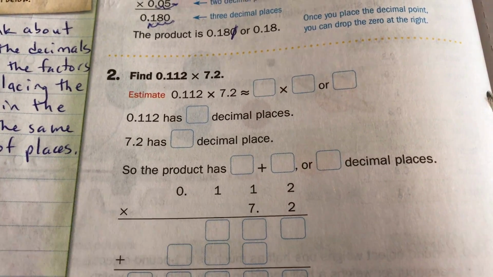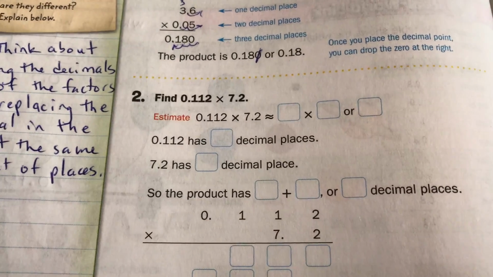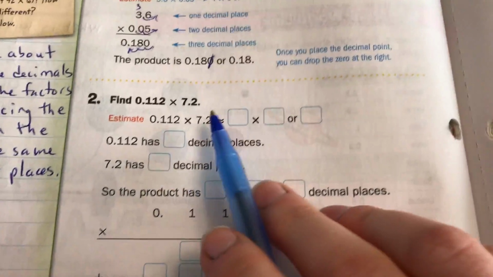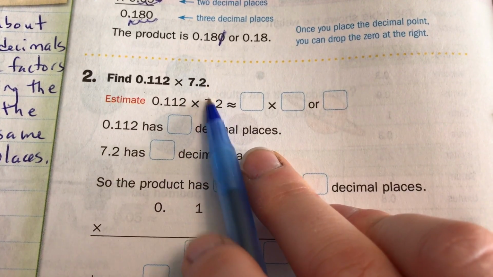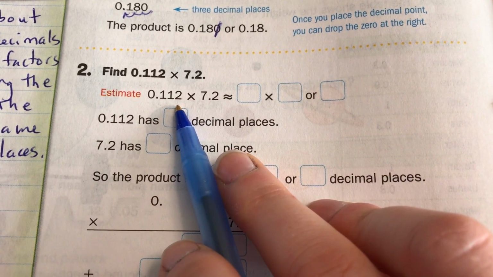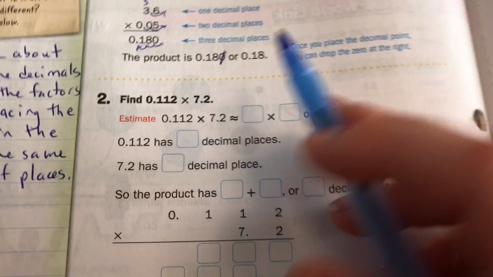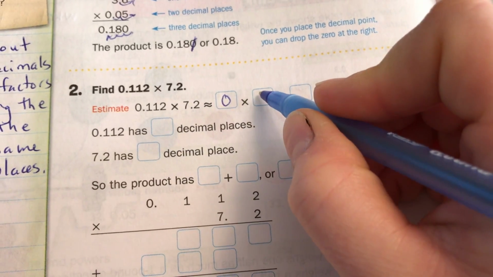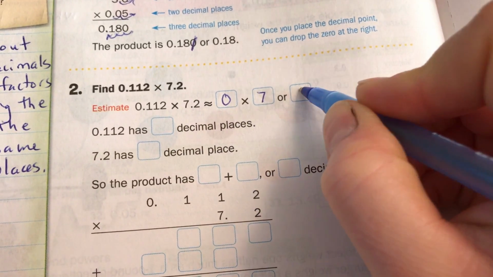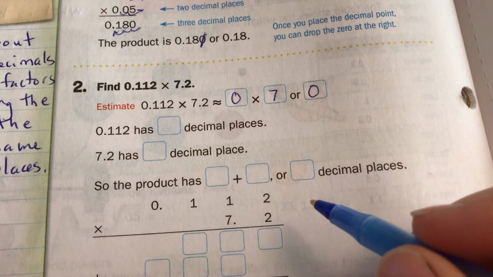Okay, let's look at example 2. This one we have to kind of break it down a little bit and set it up. So 112 thousandths times 7 2/10. 112 thousandths is closer to 0 than it is to 1. And this is close to 7. So our answer is going to be real close to 0 again.